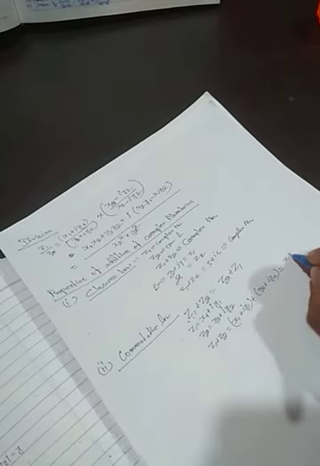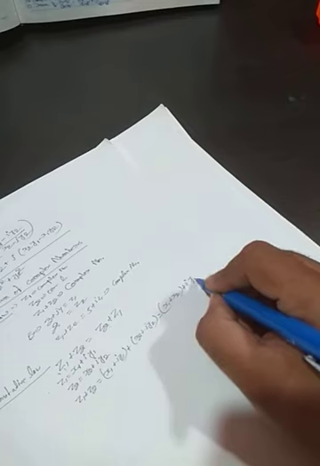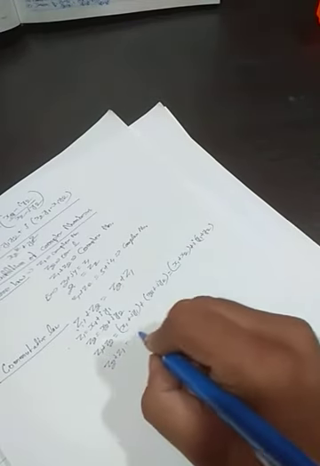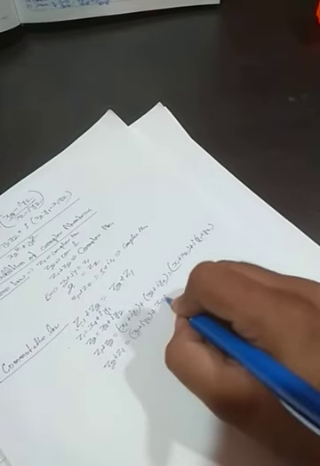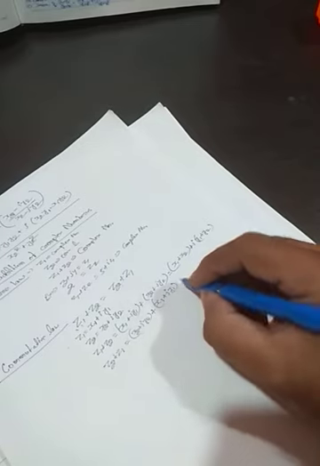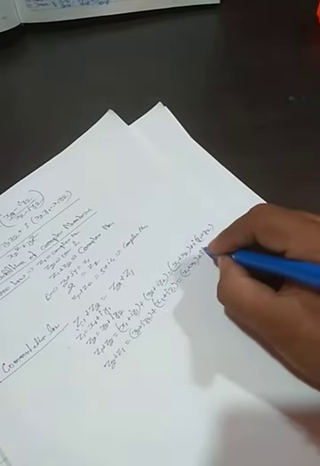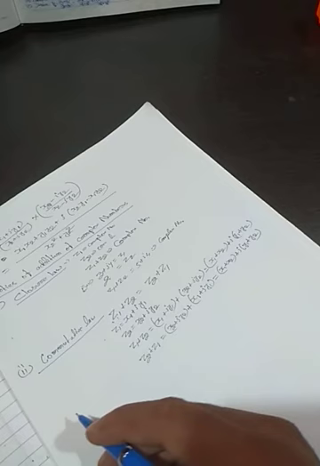We can say (x1 plus x2) plus i(y1 plus y2). Now we check Z2 plus Z1. So x2 plus iy2 plus x1 plus iy1. Again it will be the same, (x1 plus x2) plus i(y1 plus y2). So we see it follows commutative law.